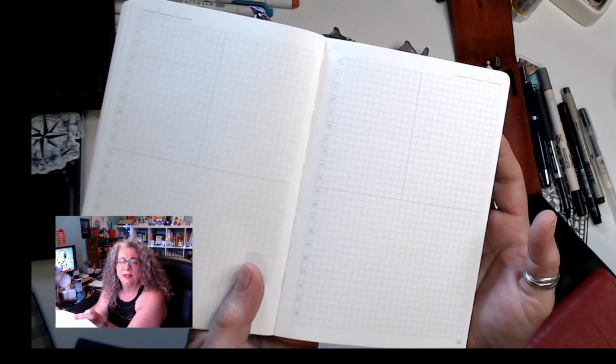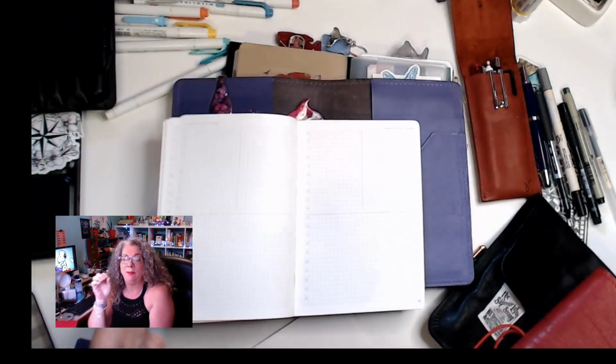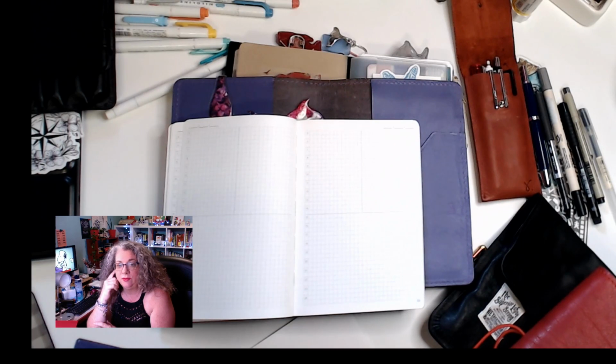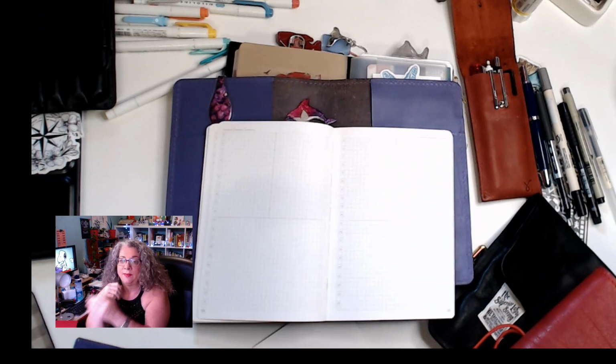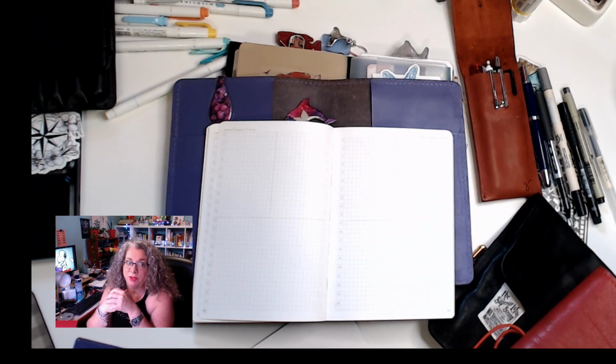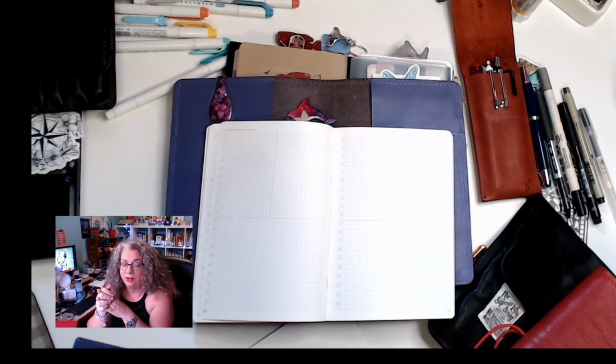The best Tomoe River notebooks come from Paper Penguin on Etsy. Yep, the only thing I don't like about Paper Penguin is that hers aren't sewn. They're stapled, and I do a ton of watercolor, and I don't care for staples. I like a bound book. Now, Rock Your Notebook has Tomoe River paper, and you can get grid, dot grid, lined, and blank. Same as Paper Penguin. Rock Your Notebook is in the United States. Paper Penguin is not, I don't think, but Rock Your Notebook is bound.